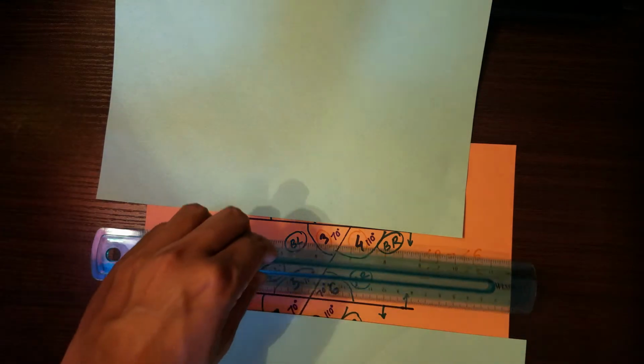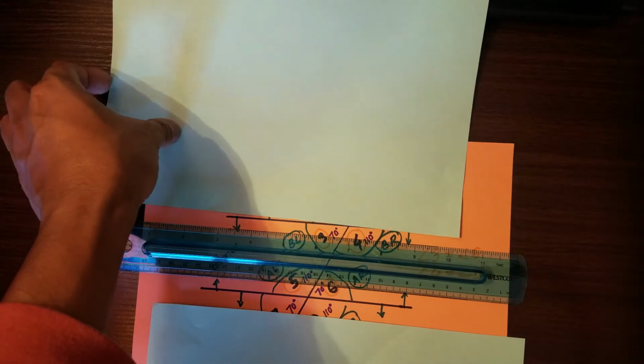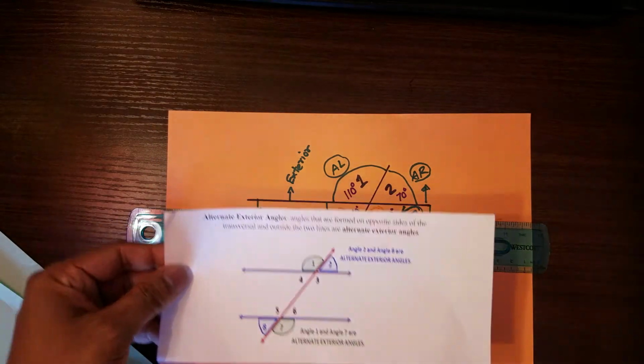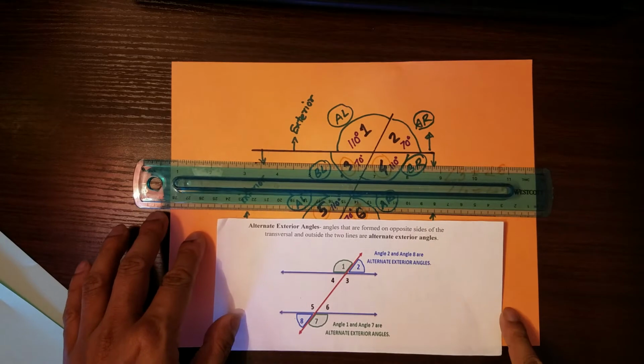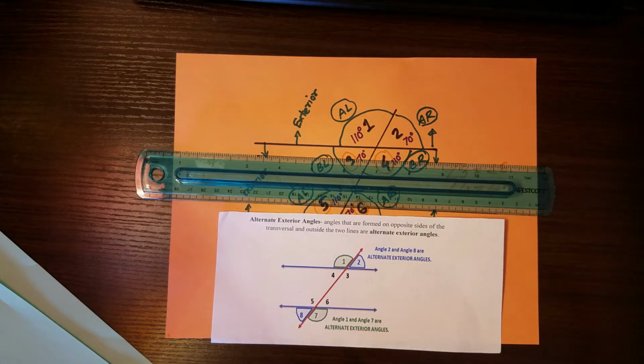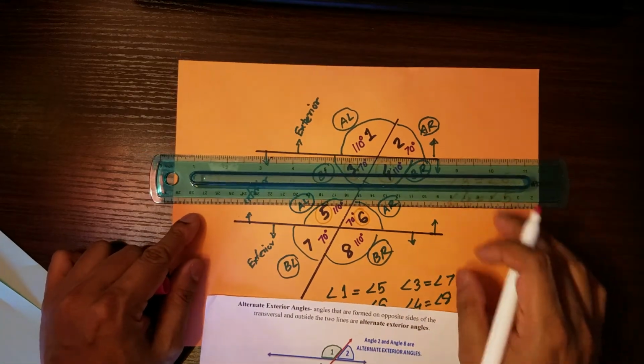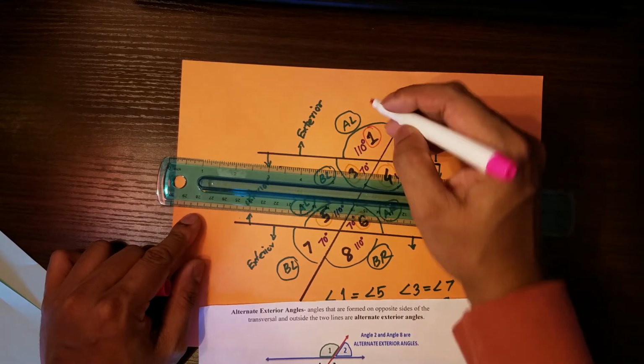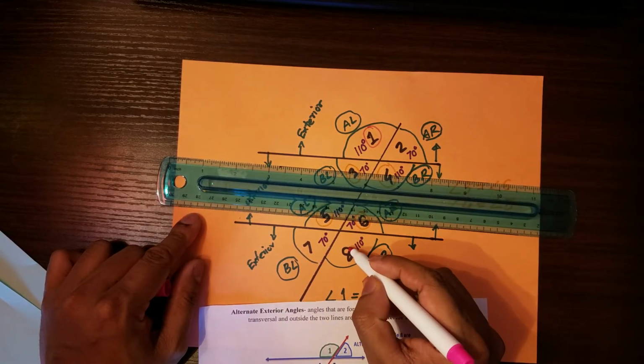Alright, so we have the last one, that is alternate exterior angles. So now forget about the interior angles. We have all the exterior angles. So we have 1, 2, 7 and 8. So what's the definition of alternate exterior angles? You can say angles that are formed on opposite sides of the transversal and outside the two lines. So if you look carefully, angle 1 is here, the other one must be on the other side, so that is angle 8.